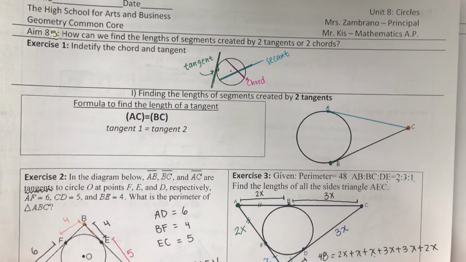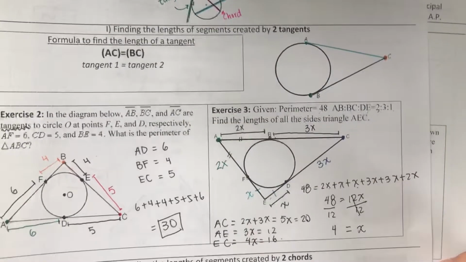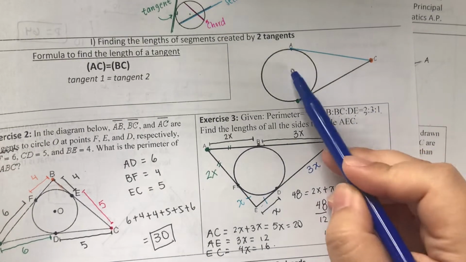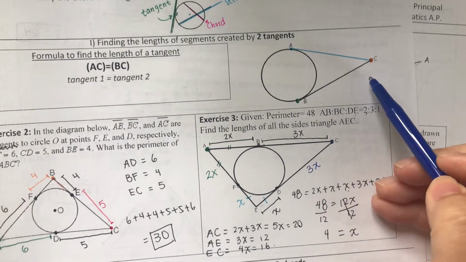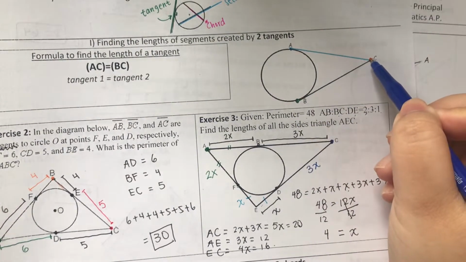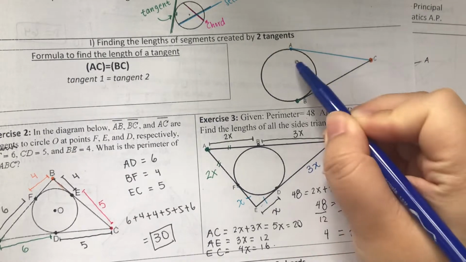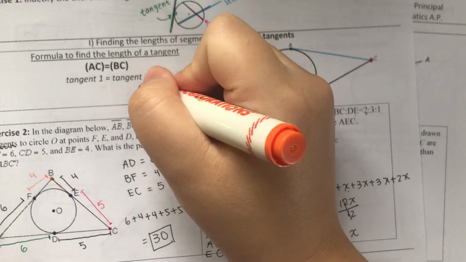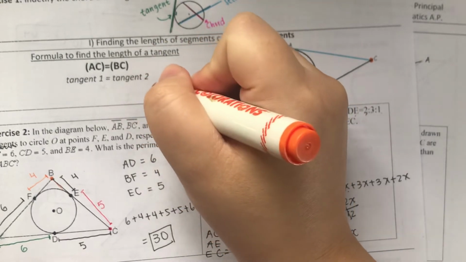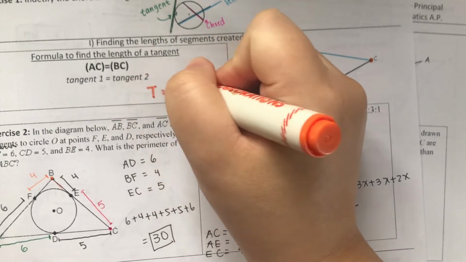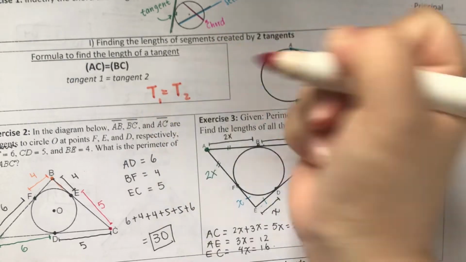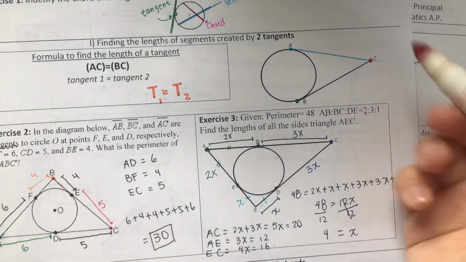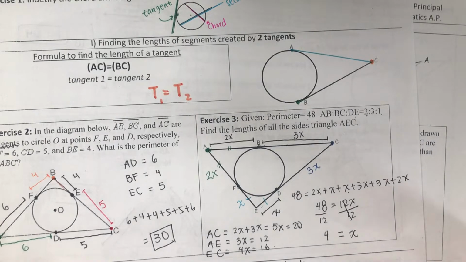So 2 lessons ago, we talked about tangents, right? 2 tangent lines are going to have the same distance if they come from the same outside point, touching the same circle. Since tangent 1 is equal to tangent 2, I call this TT, okay? T1 is equal to T2. So tangent lines are equal to each other, so TT, okay?